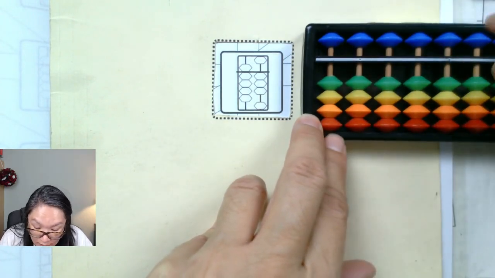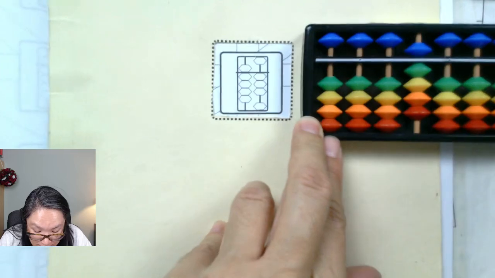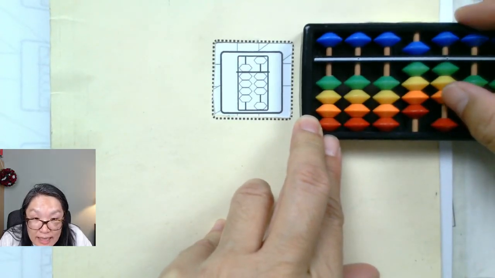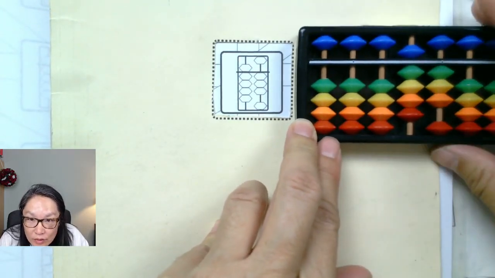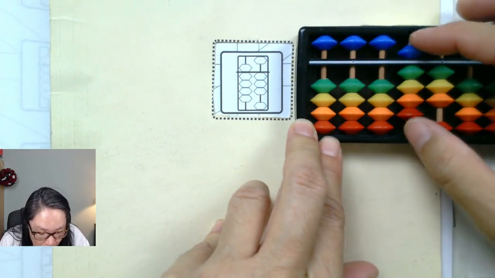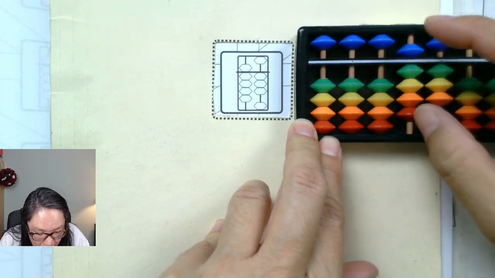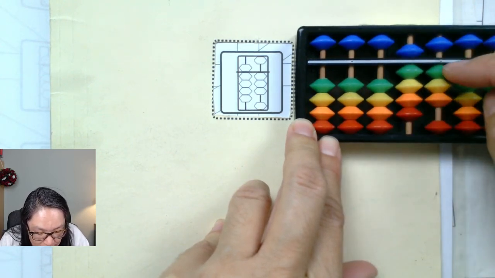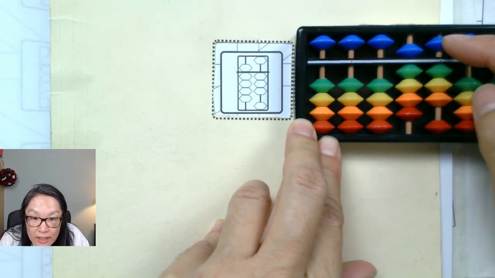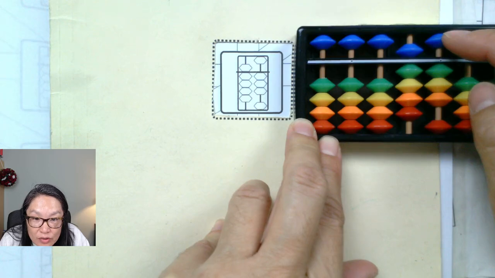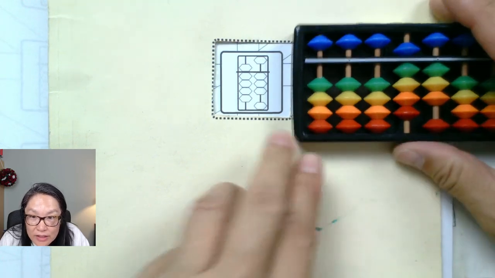I'm sorry. We have this number, and then we have this number. Yes, Marvin, we do have 93. How do we know? Because we have 5, 6, 7, 8, 9. This is the 90. And then this is 3. 1, 2, 3. Hey, LaShawn and BL and Jubilee. Good job, everybody.